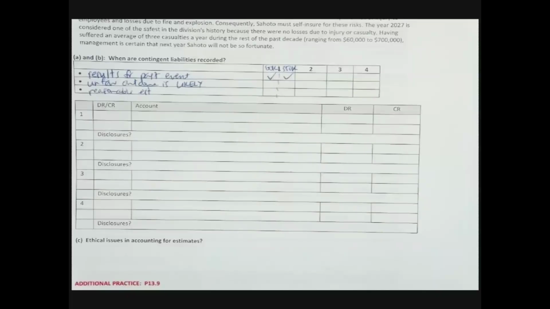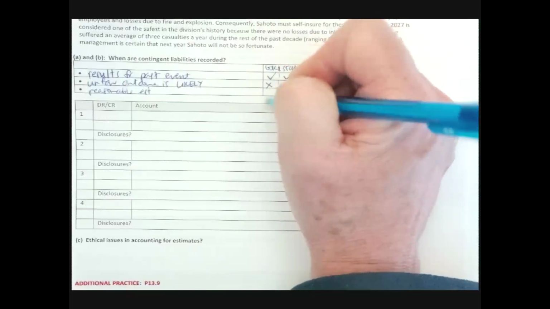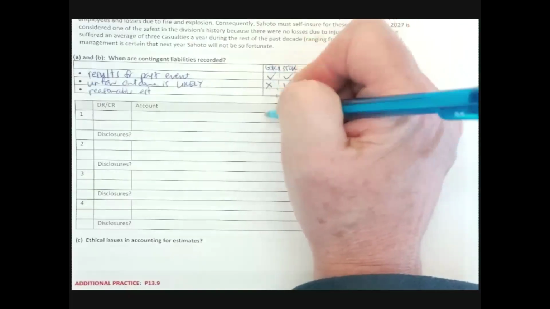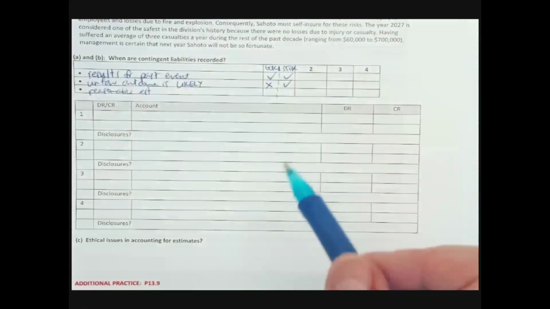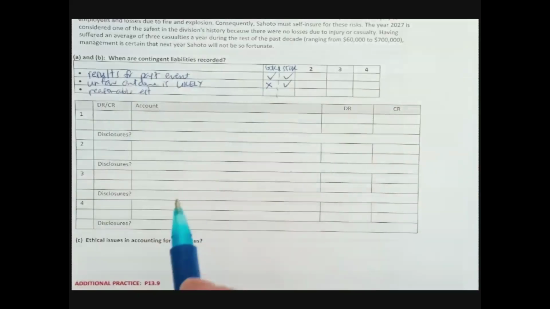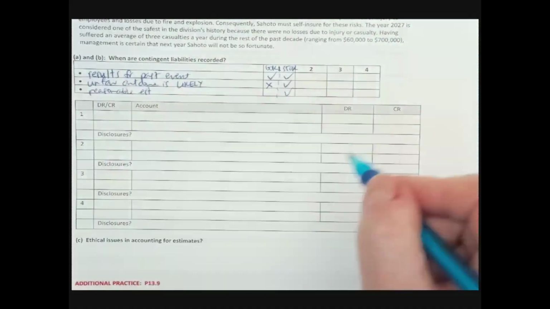Okay, Peter, you're nodding to me, but there's two things here. Is it likely for both of them? Sean? Okay, so now I'm done with the 60K. I mean, the estimate is 0 if it's unlikely, right? So this one I'm not going to accrue. The 350K, do we have a reasonable estimate? Yeah, we do. And that's the amount that we're going to actually accrue.